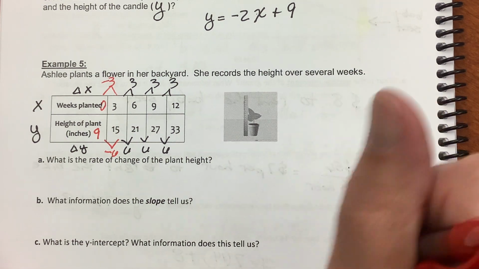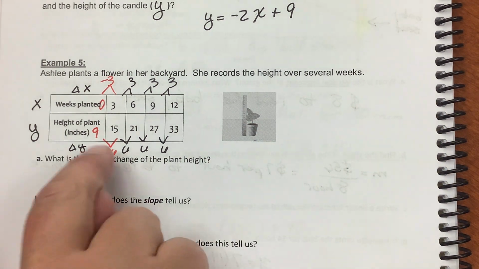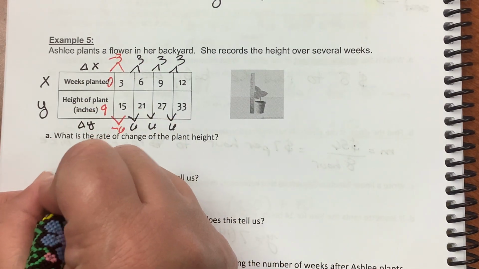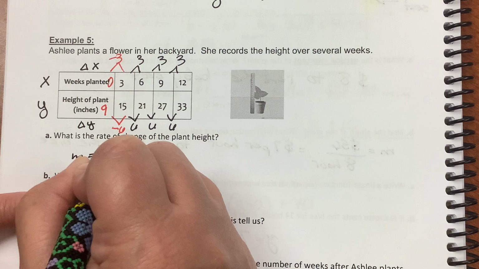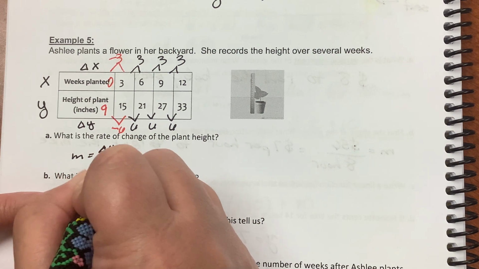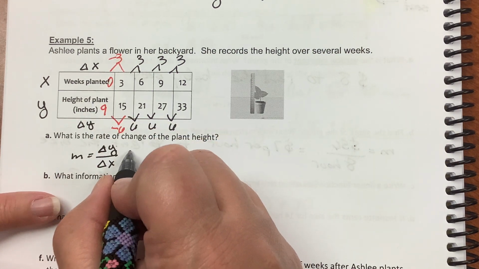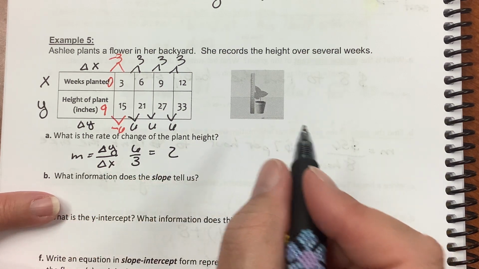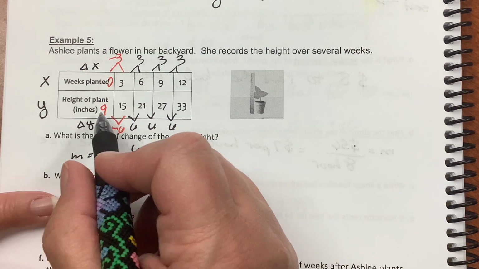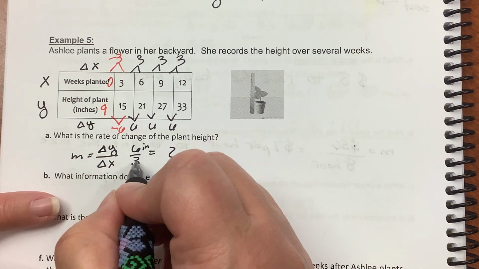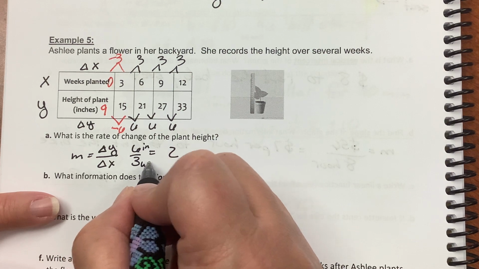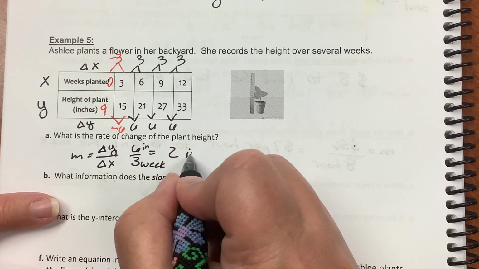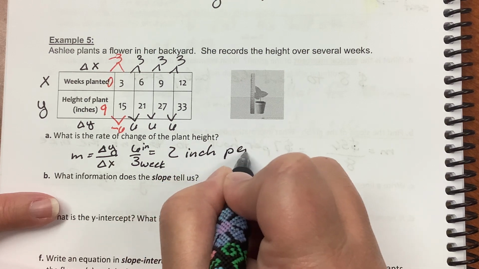I'm going to do it the other way because I have lots of space over here, but just keep in mind, what is the rate of change of the height? Here we go. M equals change in y, delta y over delta x. Delta y over delta x is 6 over 3, which is 2. What does that mean? Well, the 6, the delta y, is inches, and 3 is weeks. So what does that mean? It grows 2 inches per week.